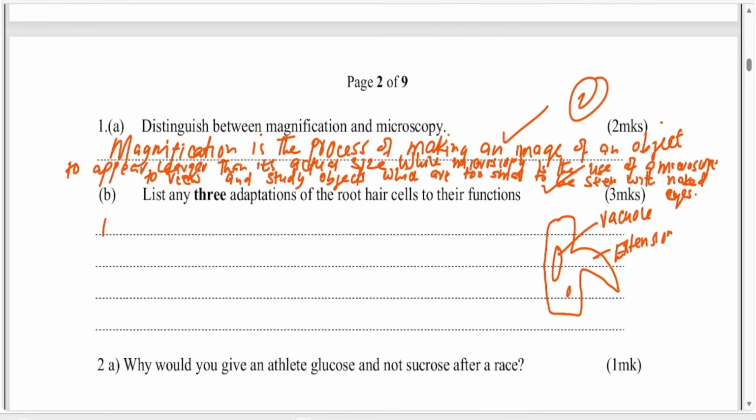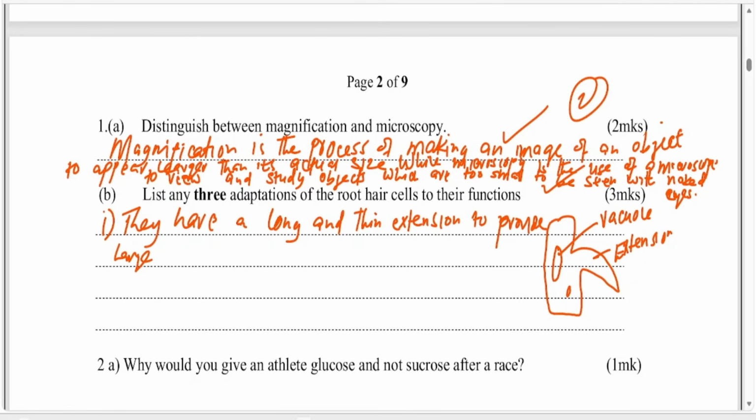So we can put that statement down and say they have a long and thin extension to provide large surface area for absorption of water and mineral salts.